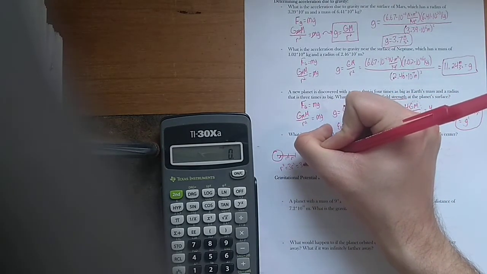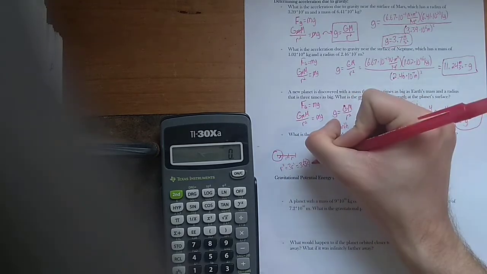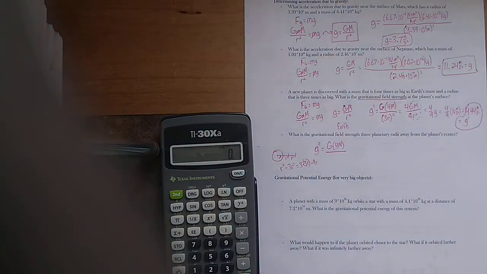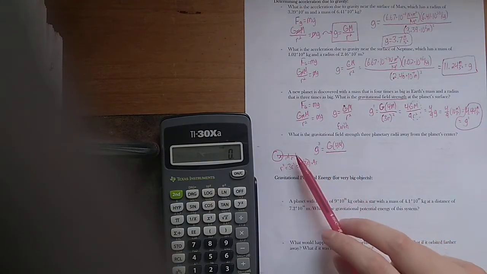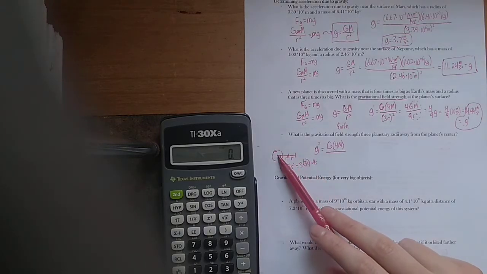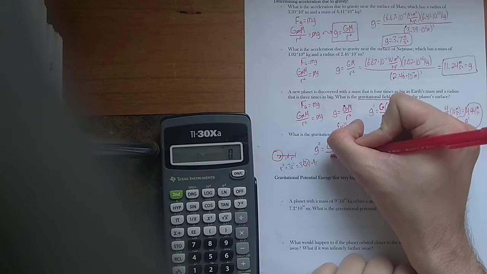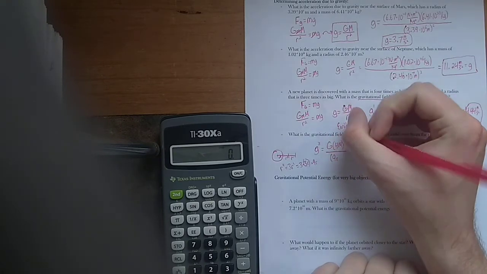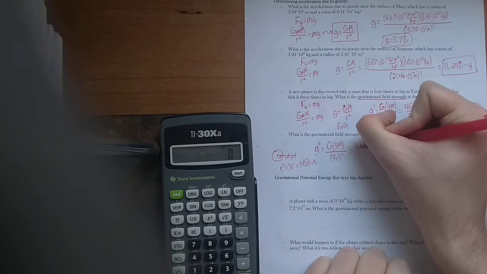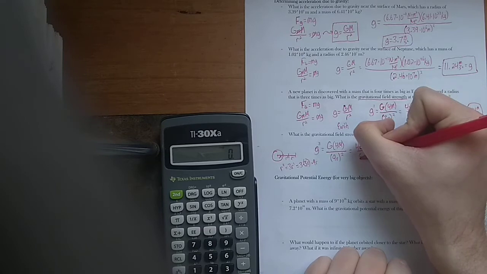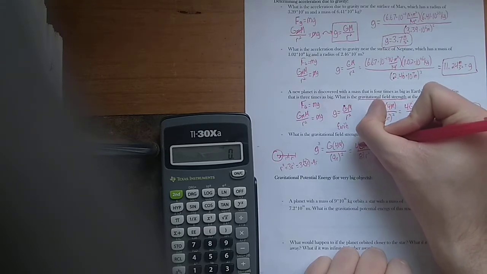So that's 3 times 3R, which is 9R. So the distance between the object up here, at the location where we want to know the gravitational field strength, and down here, is actually 9 Earth radii. So we're going to put 9R squared. So we get 4 GM over 81 R squared.